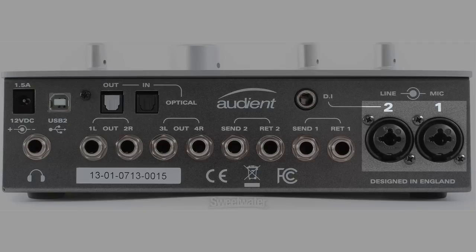Starting on the right side of the back panel, we've got two preamp inputs, and those can be set up as XLR inputs or balanced TRS inputs. And we've also got a direct input that can feed channel 2.